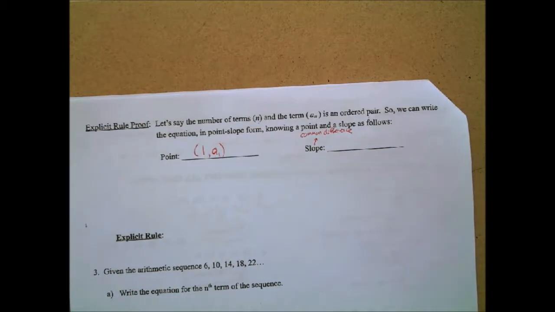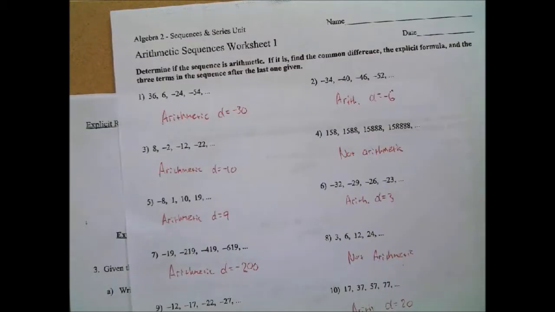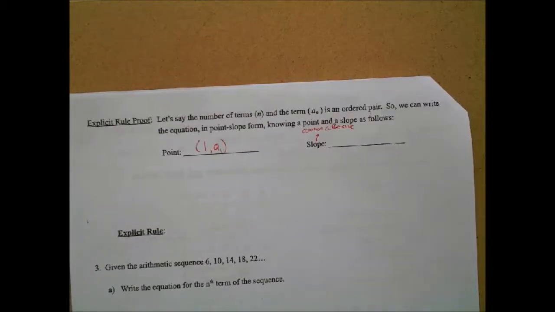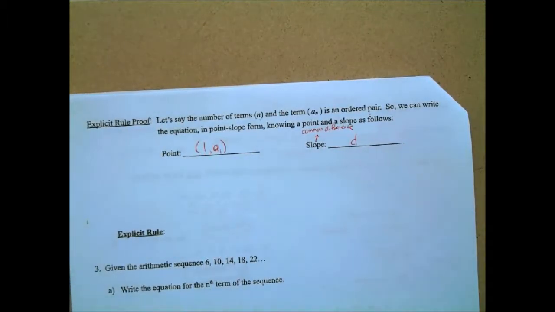What variable do we use to represent common difference? What was I using on the warm-up? Or not the warm-up, the homework. Not N. Not B. D. Difference. So the slope will be the common difference, D.